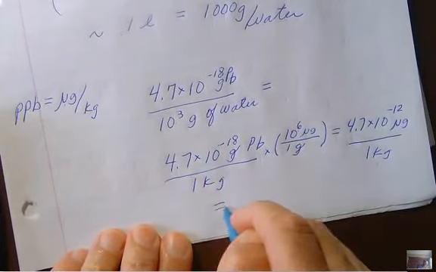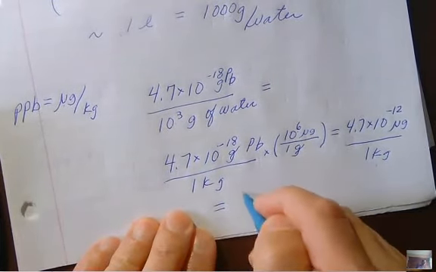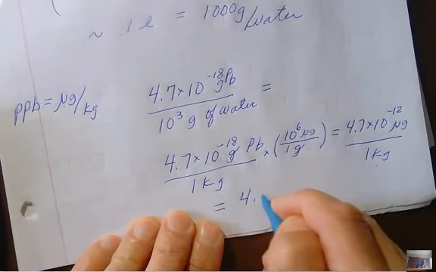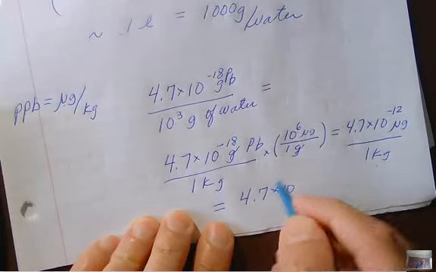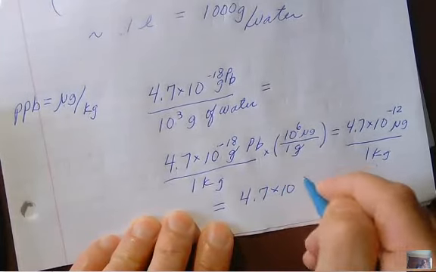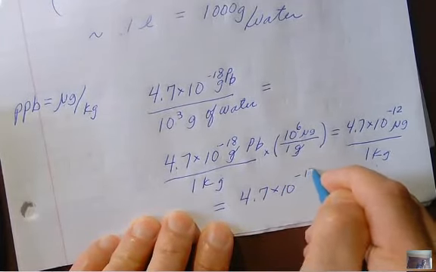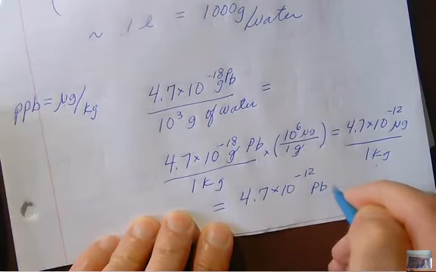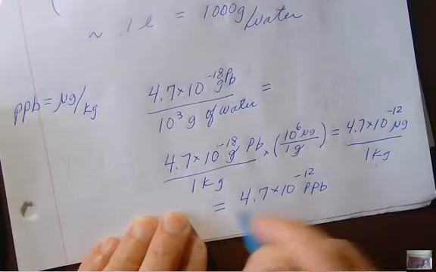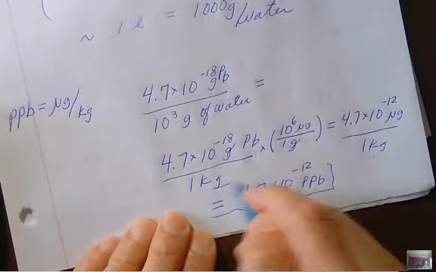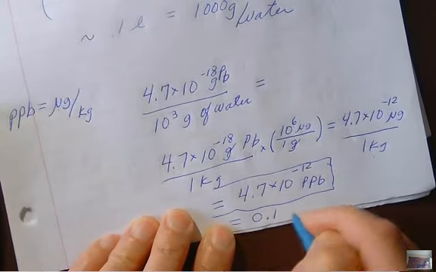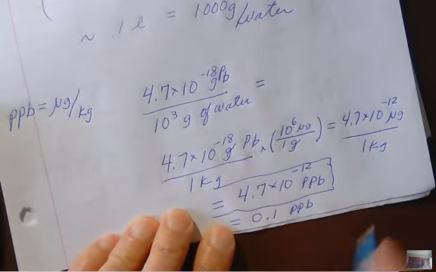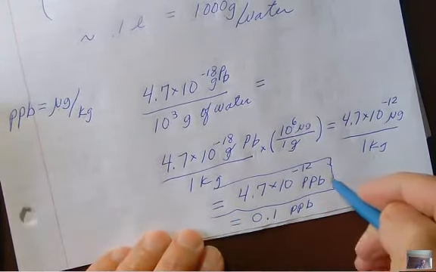So tiny, tiny amount. You can release this to the public. The amount coming out of the wastewater treatment plant is going to be 4.7 times 10 to the minus 12th parts per billion, ppb. Okay, what's the regulated amount? Well, you can't put anything greater than like 0.1 parts per billion into the water stream for people to drink. So this process would work great.